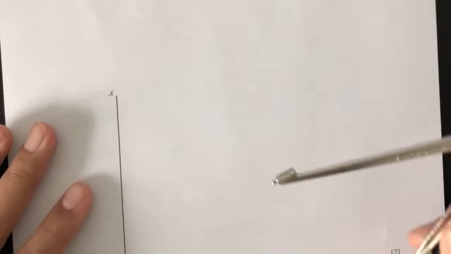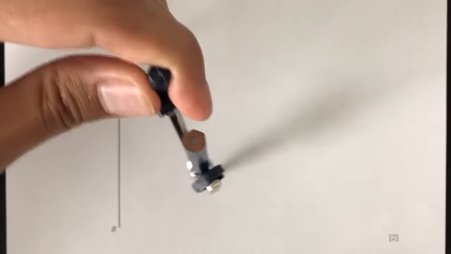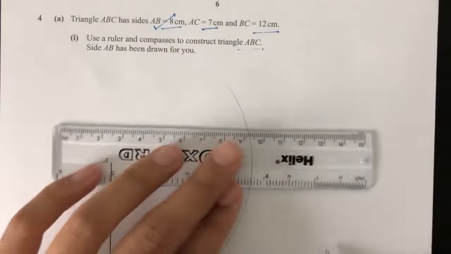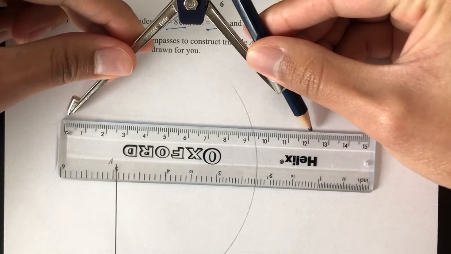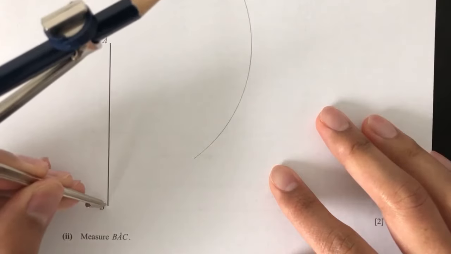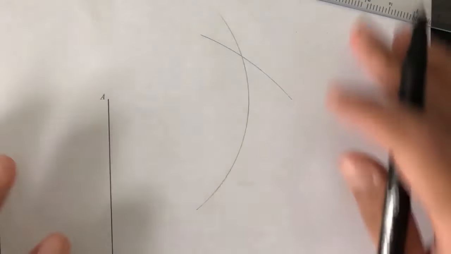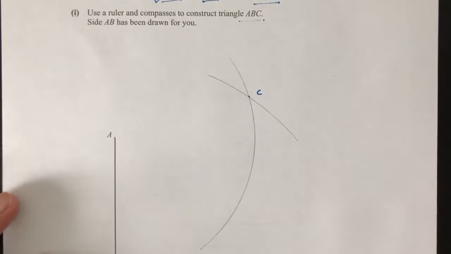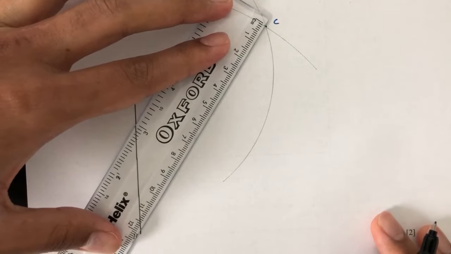So you go to your point A, and then you have to make an arc from this point A, about here. Now we have BC as 12, so measure BC in here. So that will be about right here. So go to point B and then intersect the first arc. Okay, so the point of intersection will be your point C. This is your point C. Now join both BC and AC to form the triangle ABC.